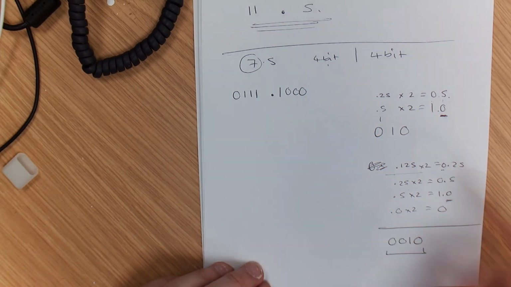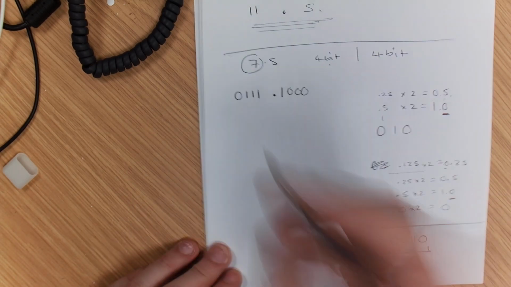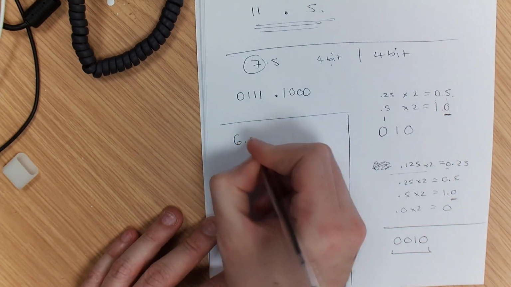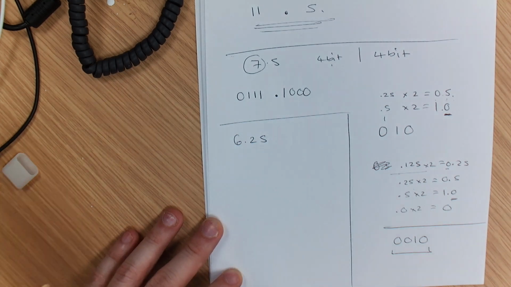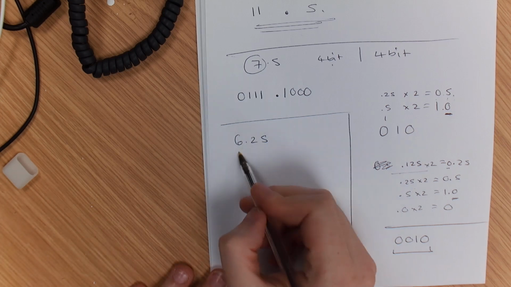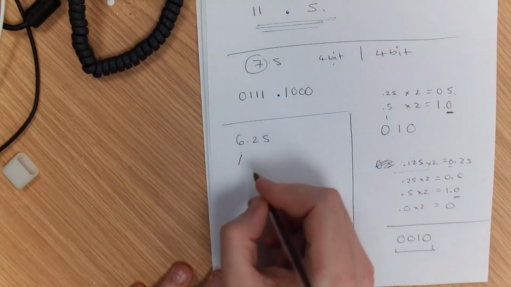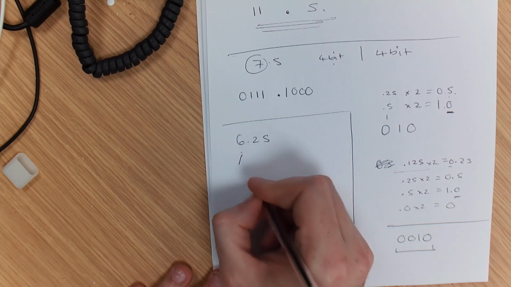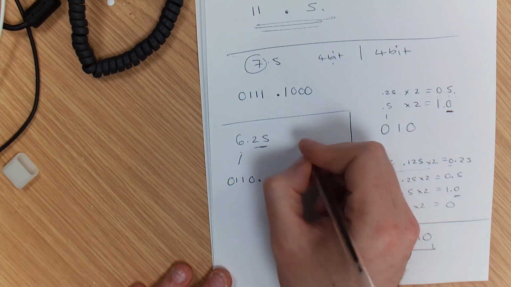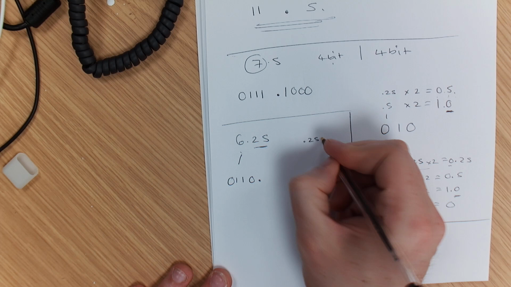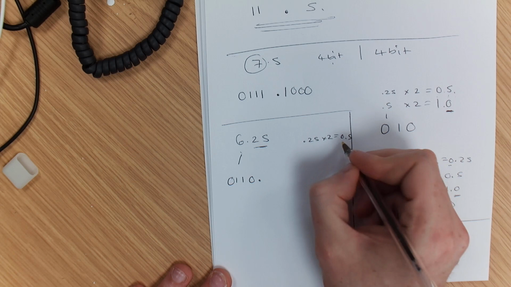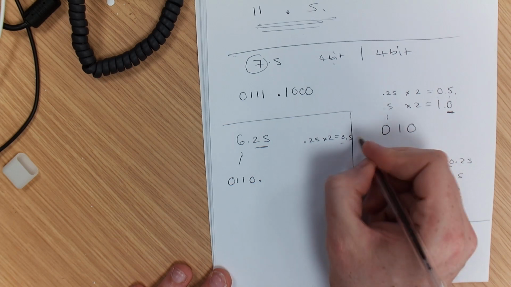Let me do another question. Let's go for 6.25, and I want it in 4 bits fixed on both sides, one for the fraction, one for the whole number. I work out what 6 is. What's 6 in binary? 0, 1, 1, 0. Now I need to get the fractional bit. 0.25 times 2 equals 0.5, so we've ended up with a 0.